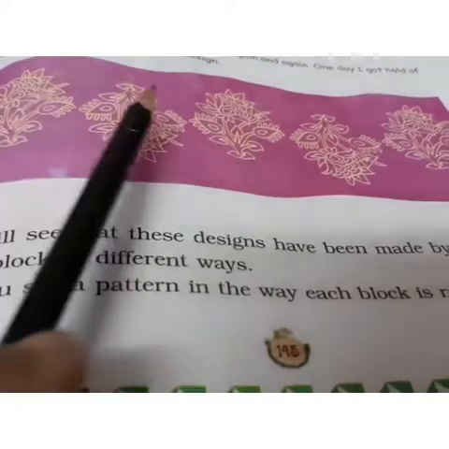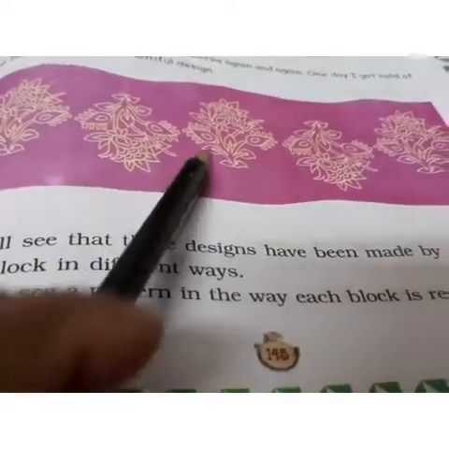Can you see a pattern? A pattern में क्या है, एक up एक down. So this way the pattern is 1 2 3 4, like this way the pattern has been done. Now we move on to the next page.